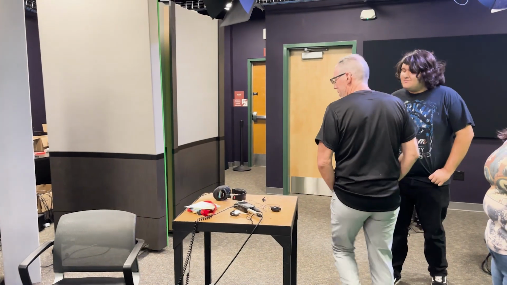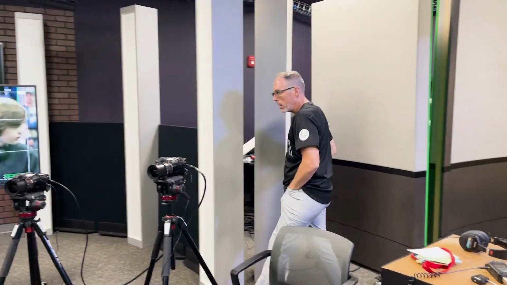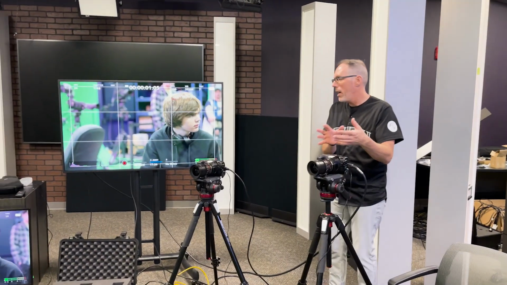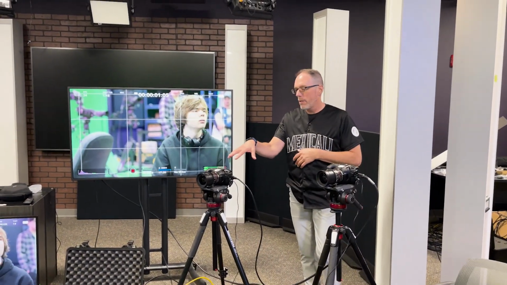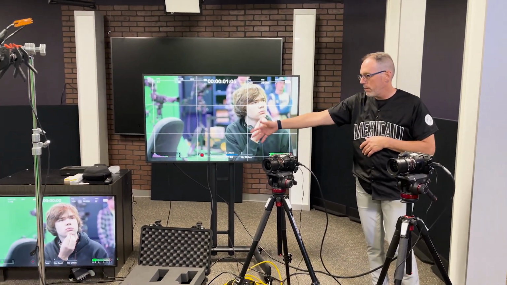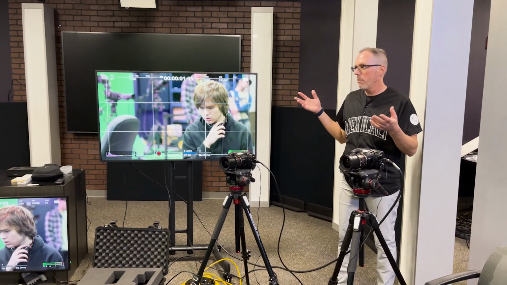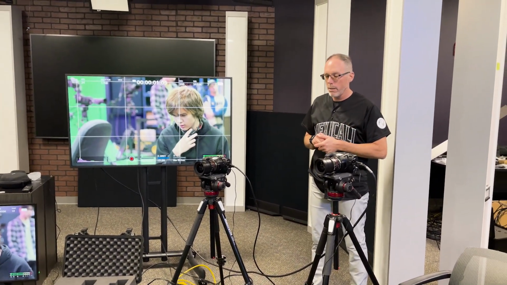We have a very similar setup to last week, right? We've got our two cameras, our main shot here, and then our alternate shot here. Okay, main shot's on this monitor, alternate shot's on that. And this is very similar to what we were just working with on the Anthony footage, right?